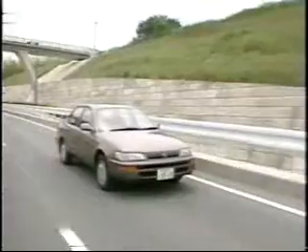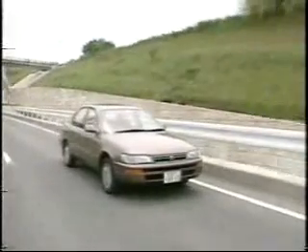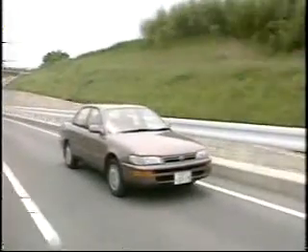So as you can see, the carburetor must create the proper air-fuel mixture under a variety of driving conditions.